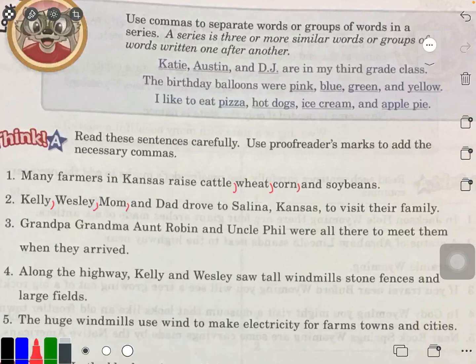All right, number 3. Grandpa, Grandma, Aunt Robin, and Uncle Phil were all there to meet them when they arrived. Ooh, let me read that again without the commas. Grandpa, Grandma, Aunt Robin, and Uncle Phil were all there to meet them when they arrived. We don't talk like that. We don't zoom through a list of names or items. We say Grandpa, comma, Grandma, comma, Aunt Robin, comma, and Uncle Phil were all there to meet them when they arrived. So remember, there's a pause when you're reading the words or the list with commas.